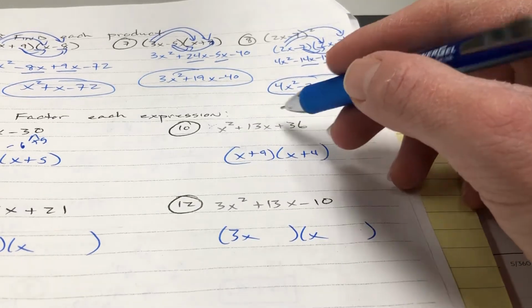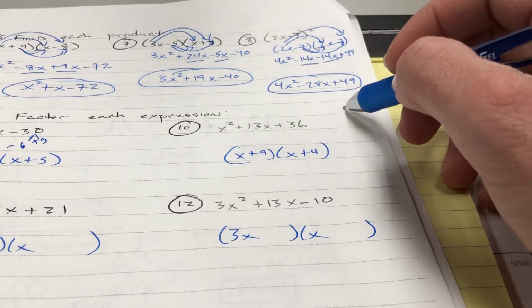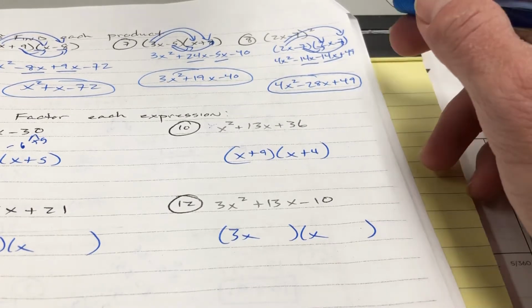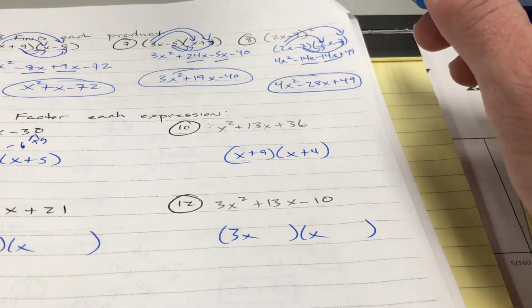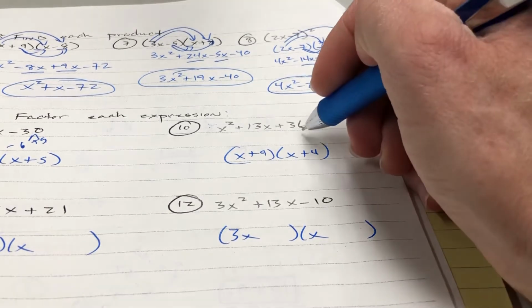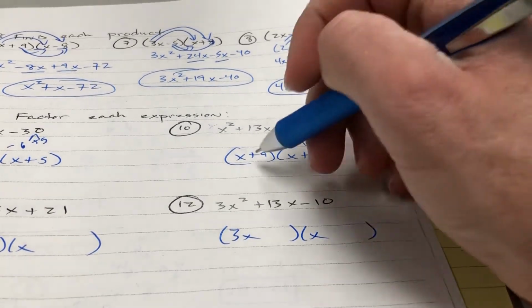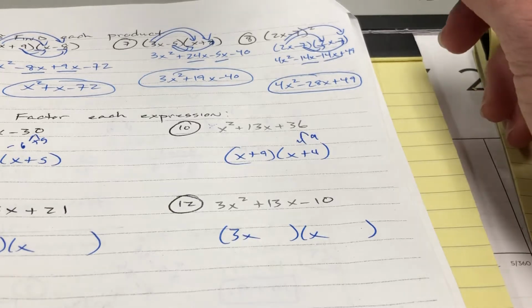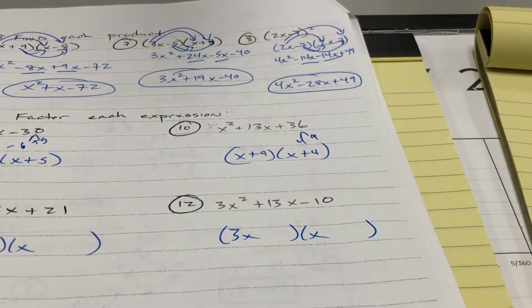Well, what multiplies to 36 and adds to 13? It's not 6 and 6. Even though 6 times 6 is 36, 6 and 6 gives you 12. So 9 and 4, both are positive. The order doesn't matter. x plus 9, x plus 4, or x plus 4, x plus 9.